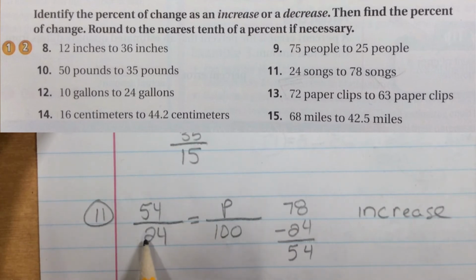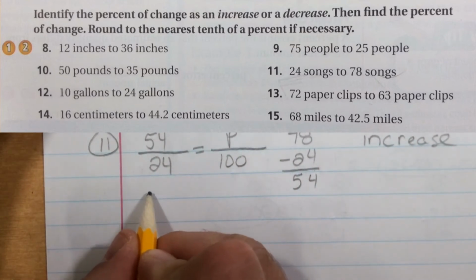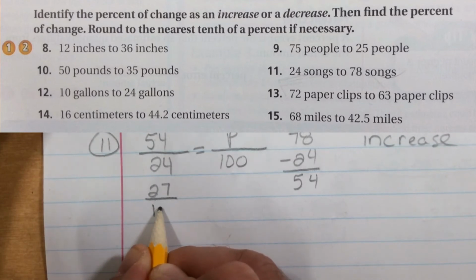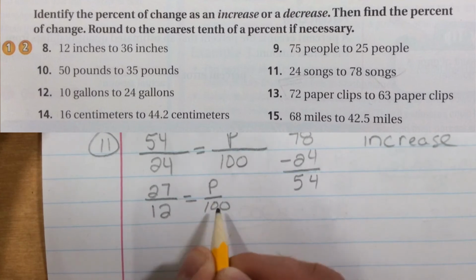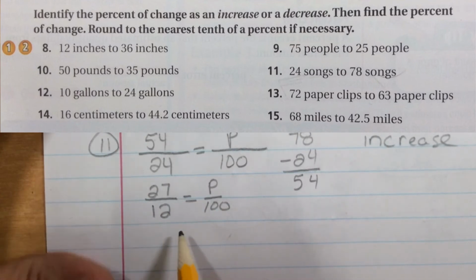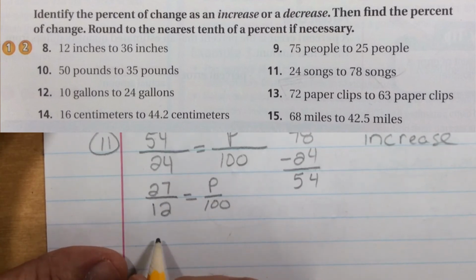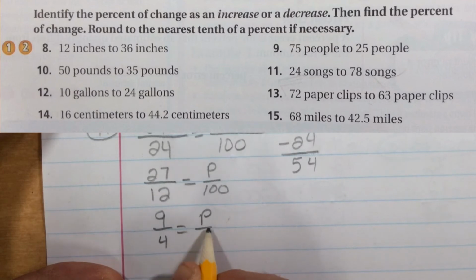54. Well, we can simplify here by 2, which will make this 27 over 12 equals P over 100. Oh, I can still simplify by 3. I guess I could have simplified by 6 right off the bat. But by 3 here, and now I get 9 over 4 equals P over 100.